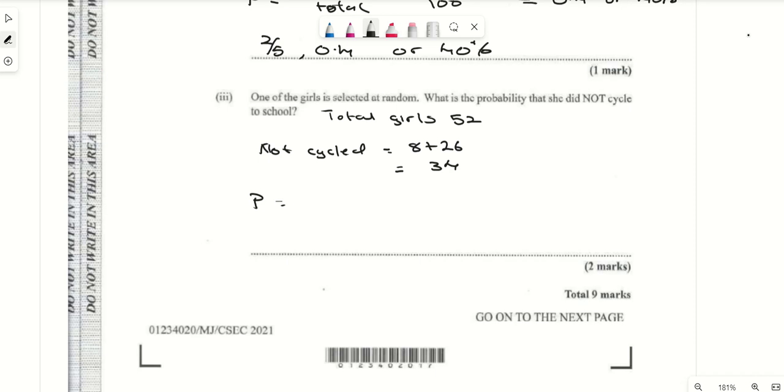So probability is equal to desired, which is not cycled, all over your total. So your desired is 34, that is 34 girls did not cycle, all divided by 52. And if you put in your calculator 34 divided by 52, you're going to get 0.6538468. You don't want a long decimal like that, so leave it as a fraction, which is 17 over 26. So my answer for part 2 is 17 over 26, and that is how I would do May-June 2021 number 5.